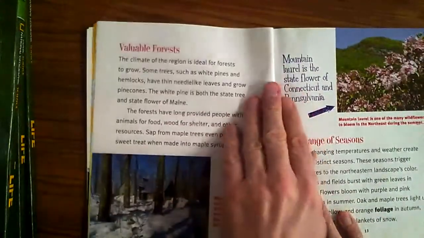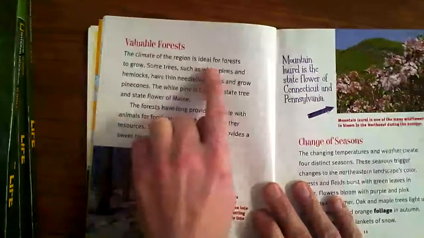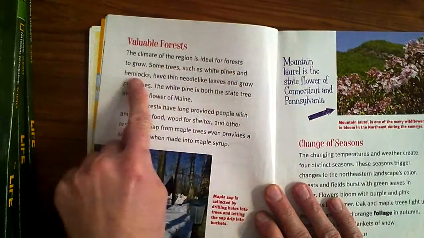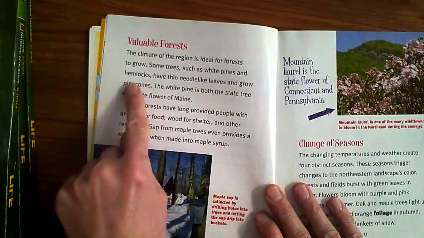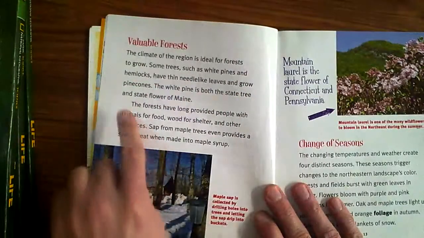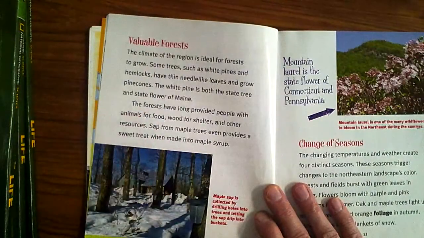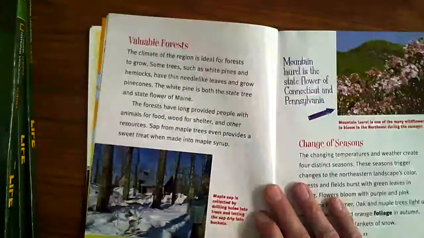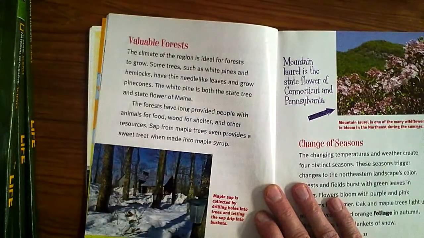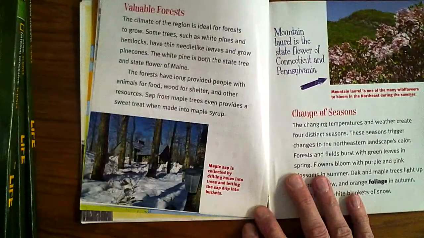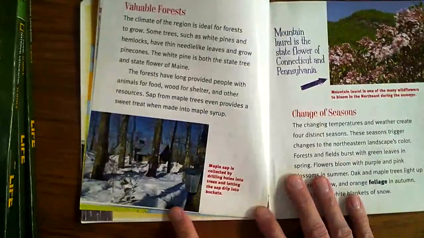Valuable forests. The climate of the region is ideal for forests to grow. Some trees, such as white pines and hemlocks, have thin needle-like leaves and grow pine cones. The white pine is both the state tree and state flower of Maine. The forests have long provided people with animals for food and wood for shelter and other resources. Sap from maple trees even provides a sweet treat when made into maple syrup. Maple sap is collected by drilling holes into trees and letting the sap drip into buckets.